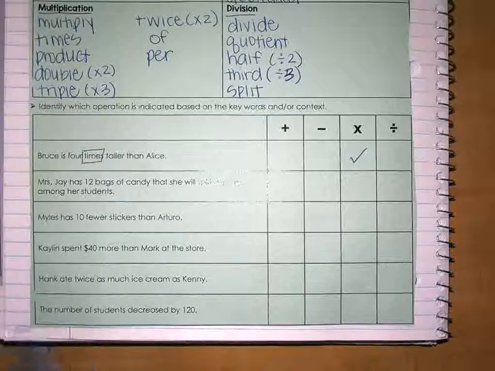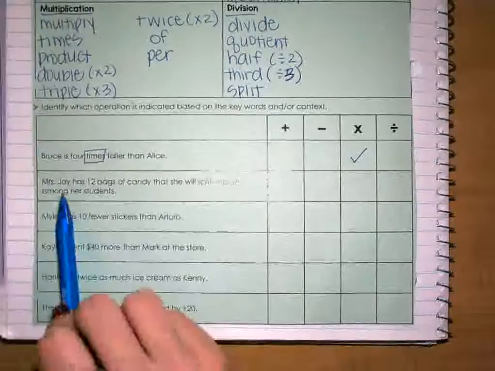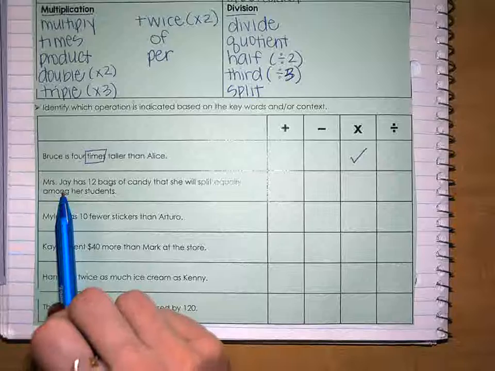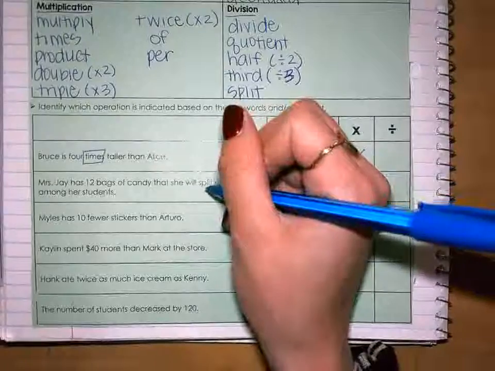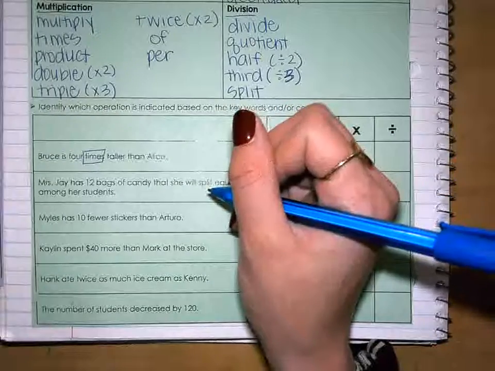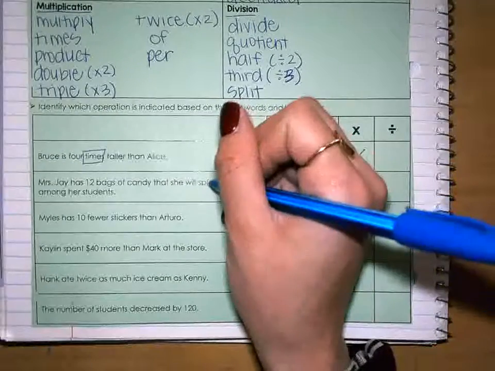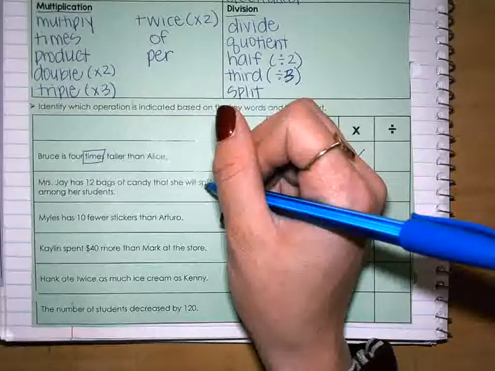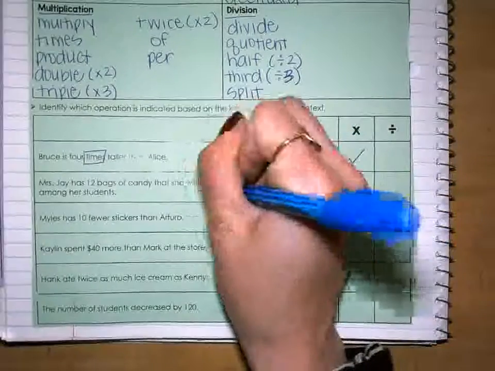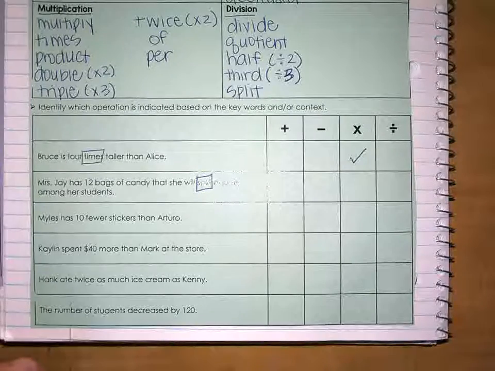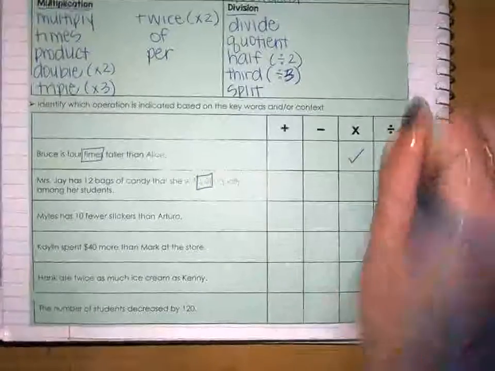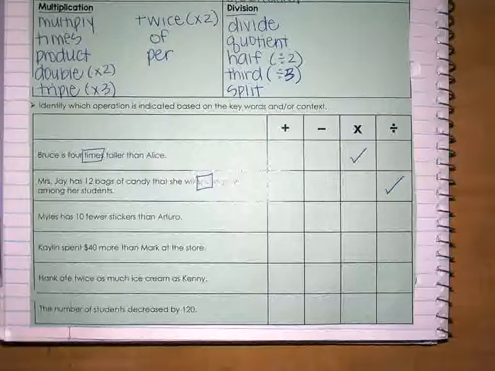Alrighty, let's go over these. So, Matthew, second one. Miss J has 12 bags of candy that she will split equally among her students. What's the key word? Division. That's not what I asked. I asked Matthew, not the whole class. I have too many people who are talking when I am. And what does split mean, Matthew? Thank you. You guys need to listen.